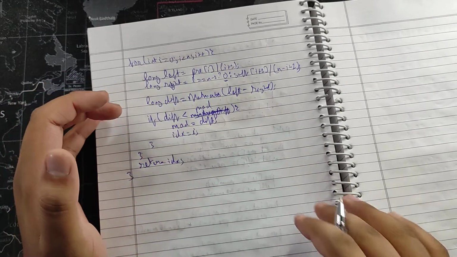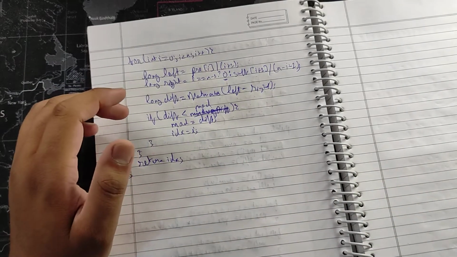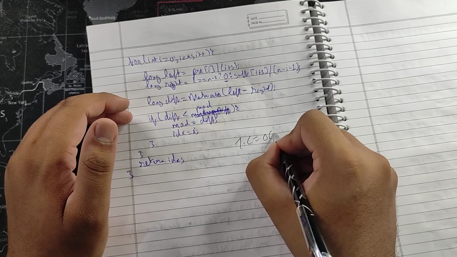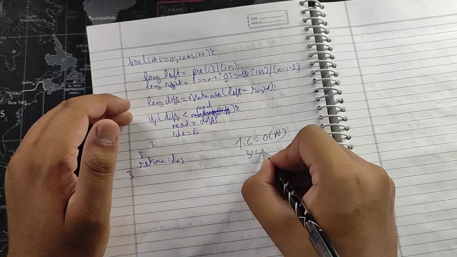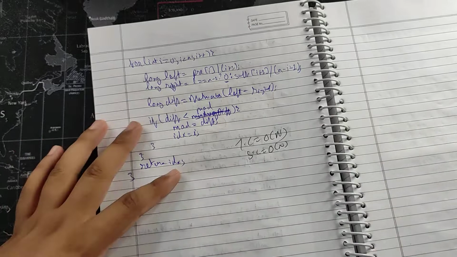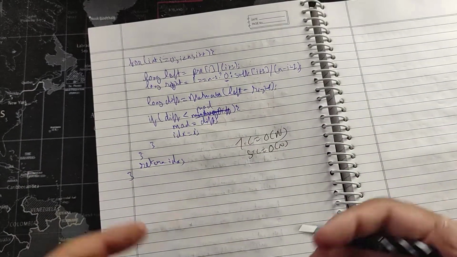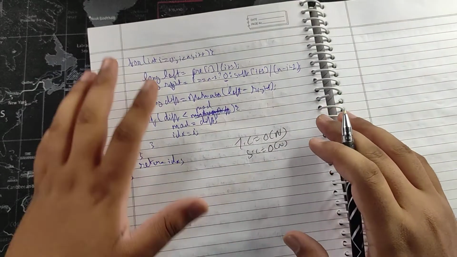I hope this is absolutely clear. Now let us talk about the time complexity and the space complexity. The time complexity is big O of n, and the space complexity is big O of n as well, because we are using two arrays, suffix and prefix, where we store our values.